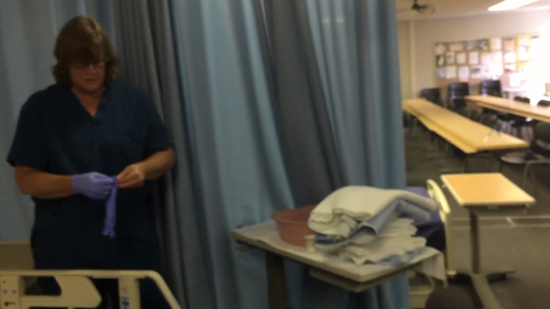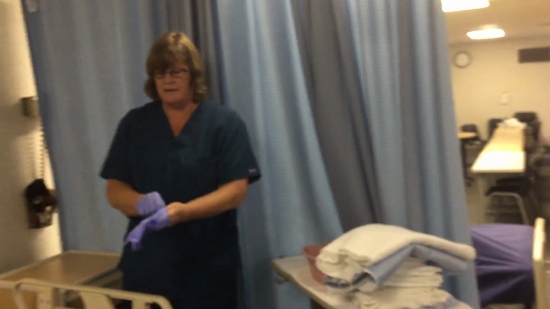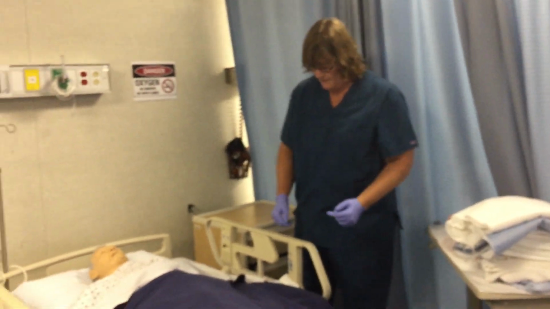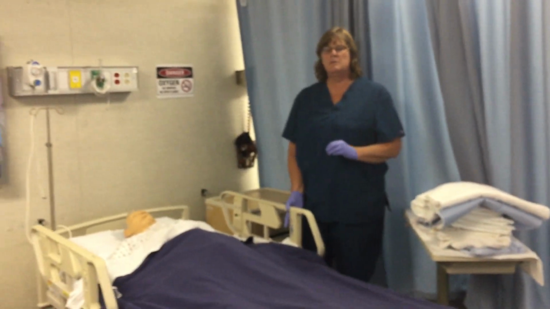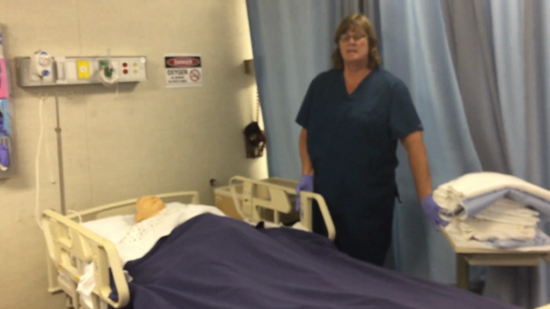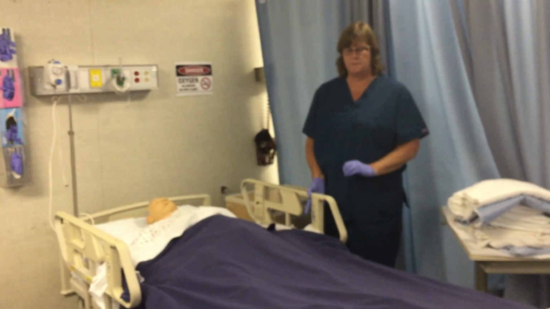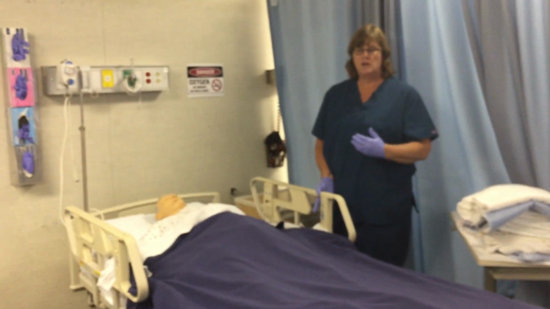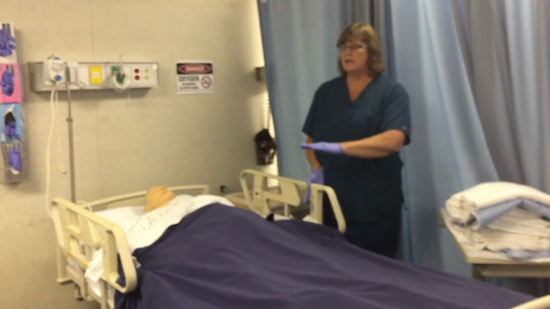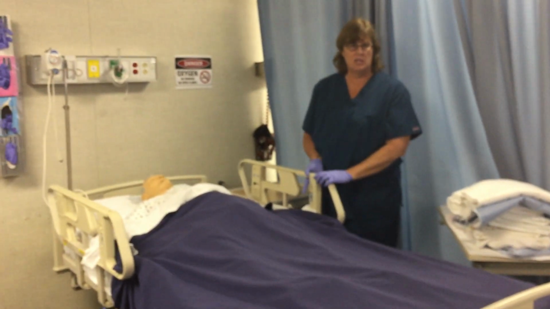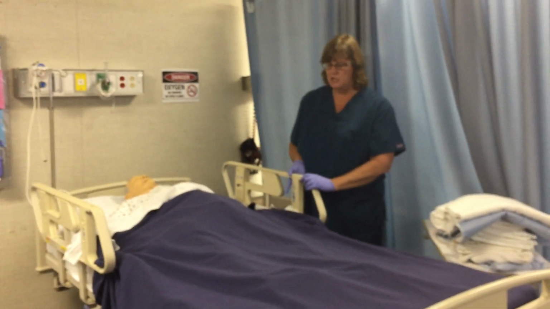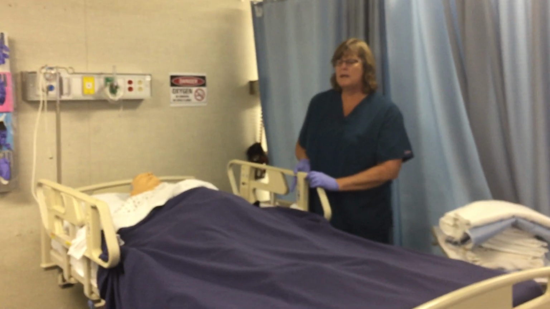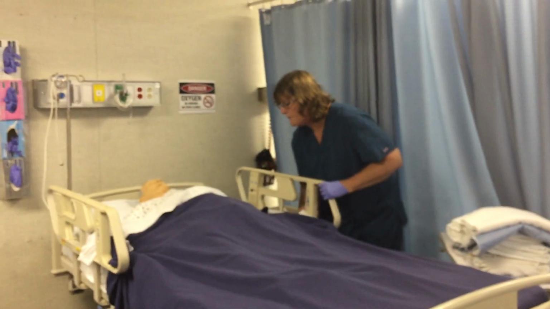So I'm going to raise the bed up to a good, comfortable working height for me. Now, if I was doing this bath with another person, I have to bring the bed up to the highest position for the shortest person. So if you're tall and your partner is short, you're going to bring it up as high as the shortest person can tolerate. If you're giving this bath by yourself, you can bring it up as high as is comfortable for you.